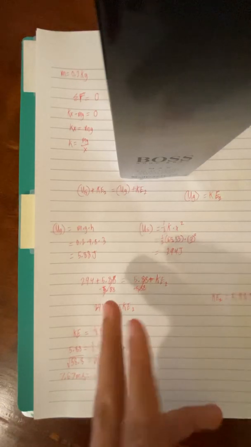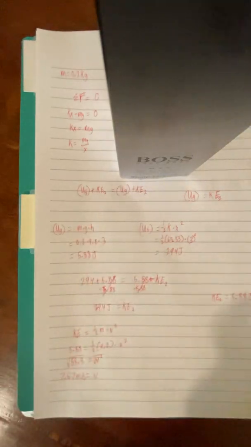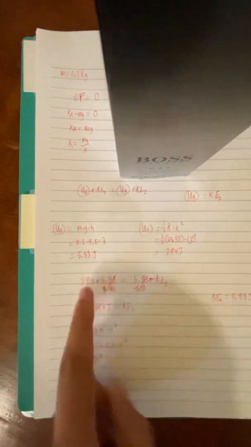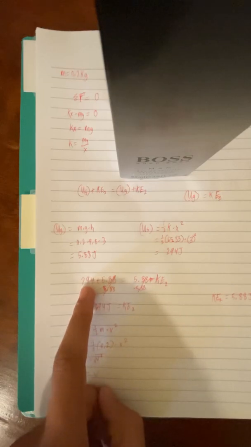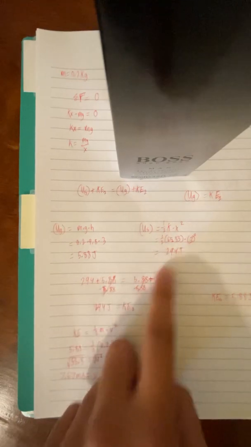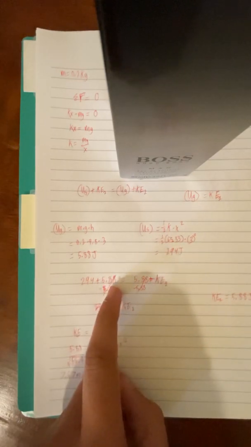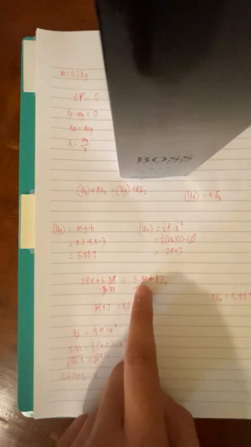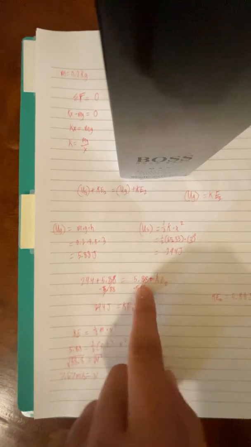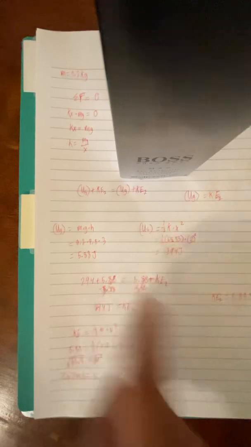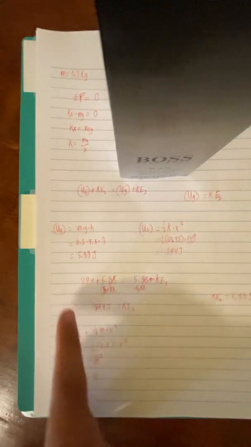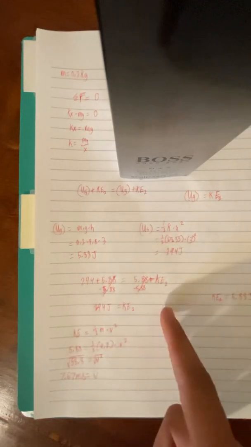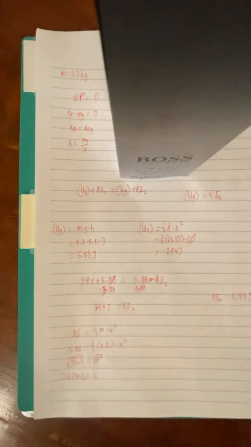And then we'll plug this into our equation of the conservation of energy. This right here is potential energy of spring, which we solved for, 294. This is KE1, which is equal to potential energy due to gravity, which is 5.88. So both of these will be 5.88, and that will give us a second value for kinetic energy, 294 joules.